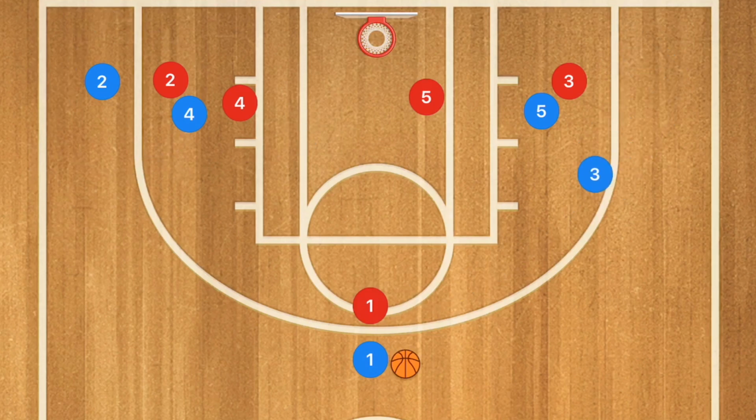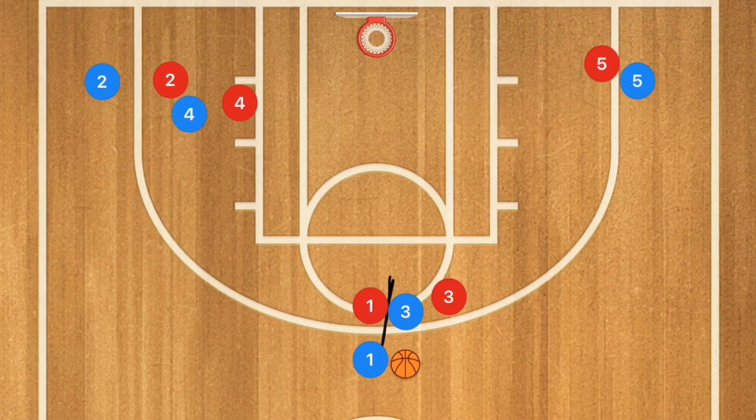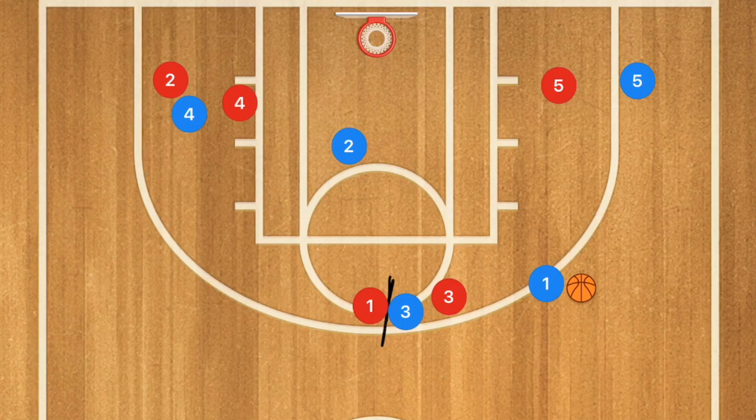Now the reason why we would have it set up like this is so that player 3 is setting that screen, player 5 is clearing out, and we're having player 2 cut across the key. Now, we can have player 2 who may be wide open for that layup.